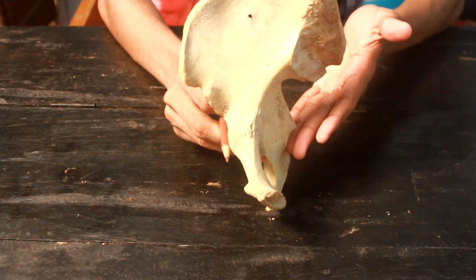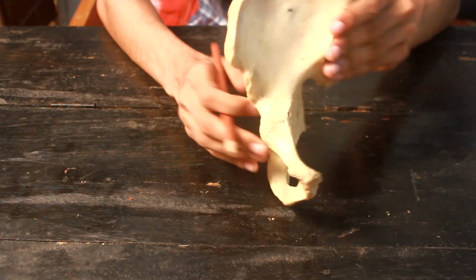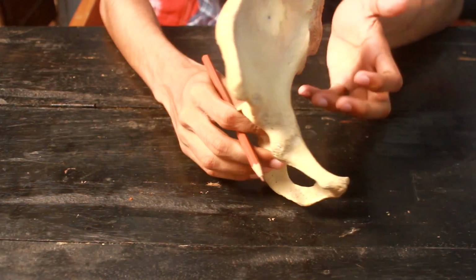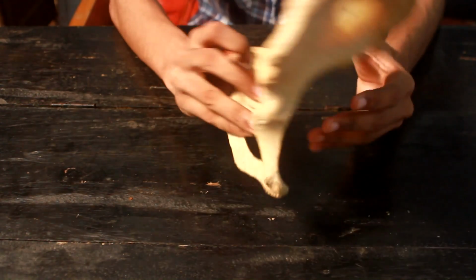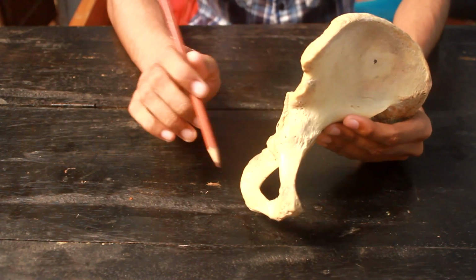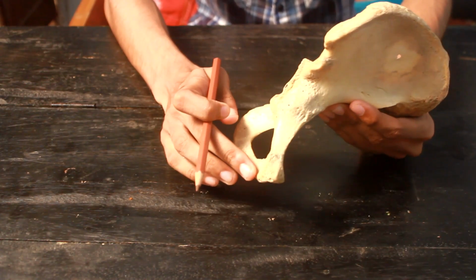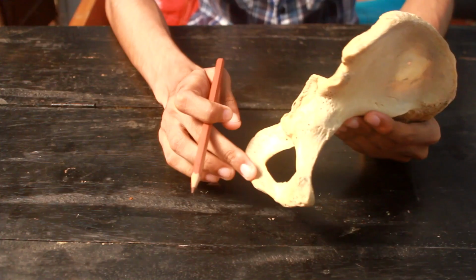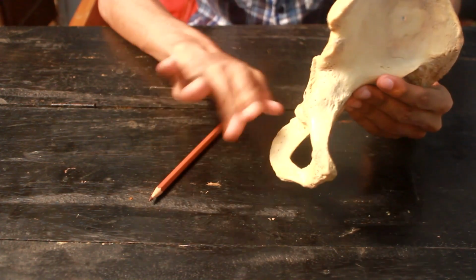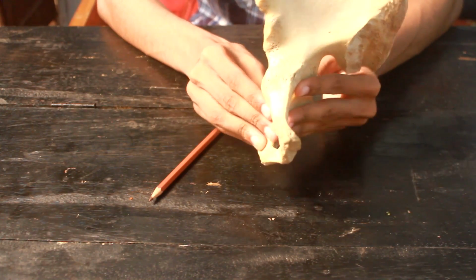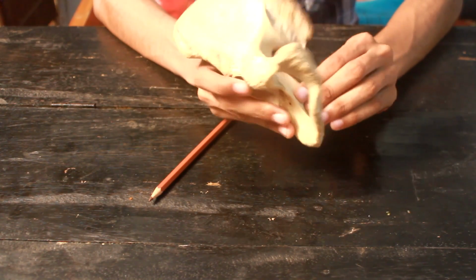And the other two borders are the posterior border and the lateral border. The posterior border is the continuation of the posterior border of the ilium, and the lateral border is the continuation of the outer and inner border of the ramus. These three borders divide the body of the ischium into three surfaces.